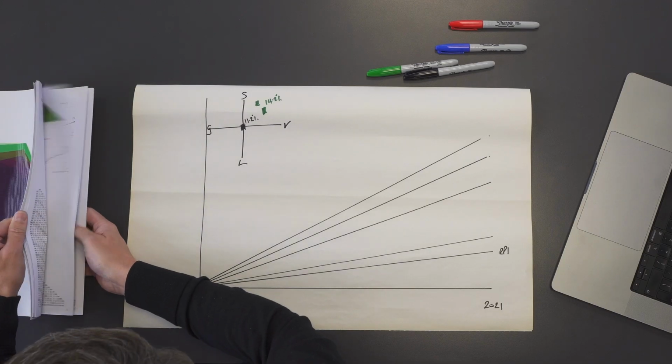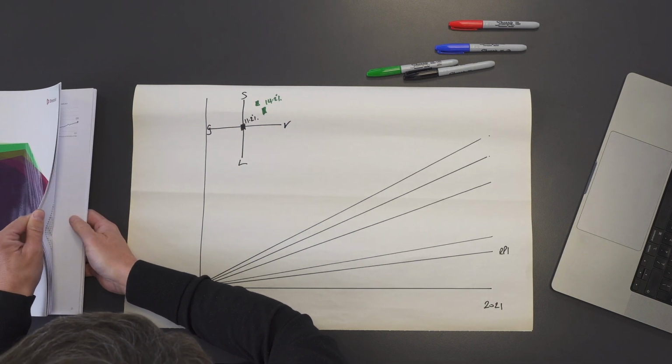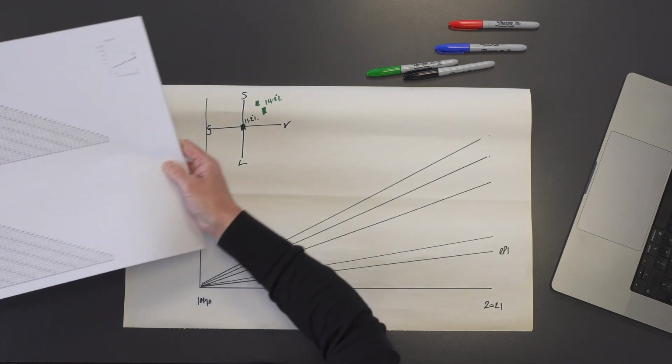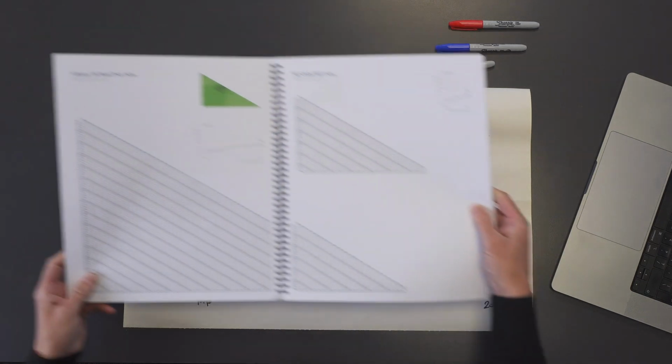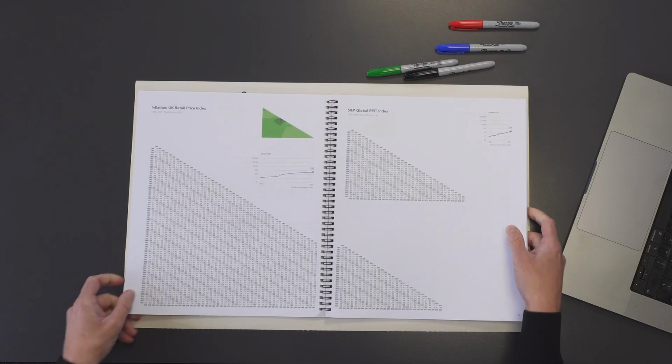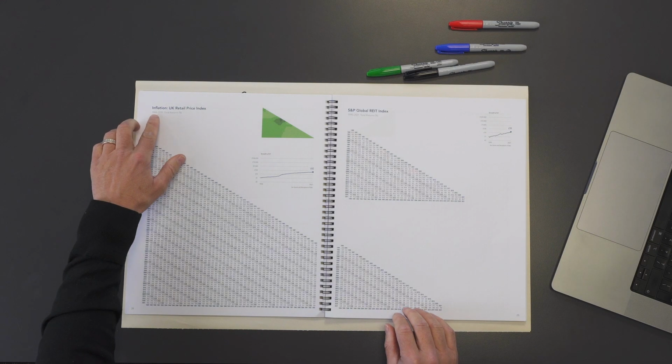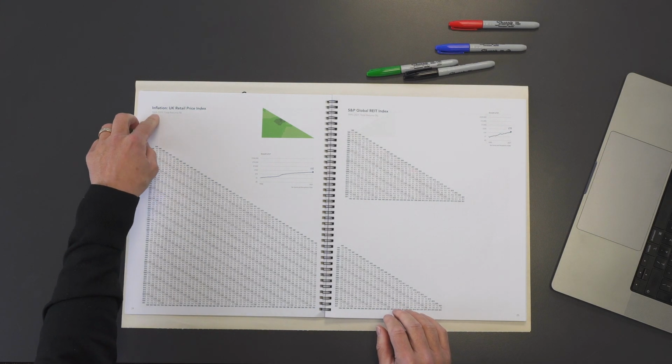And what we can also do in our book is look at exactly what inflation has done to us over the years. Let's just look at page 24 in our matrix book. This is the retail prices index. Now again, this goes back to as far back as 1948.